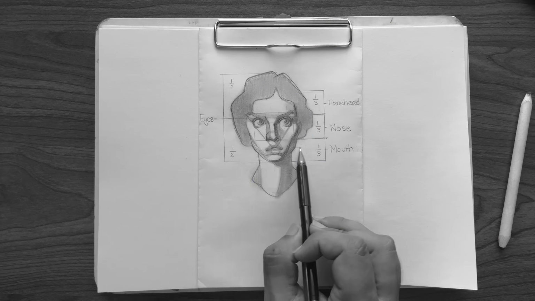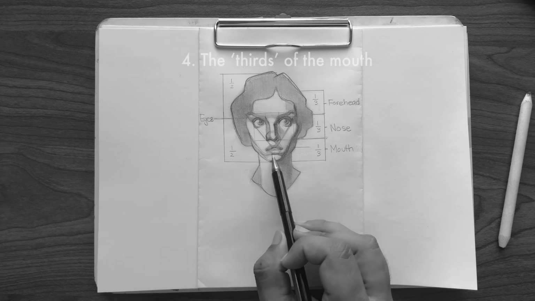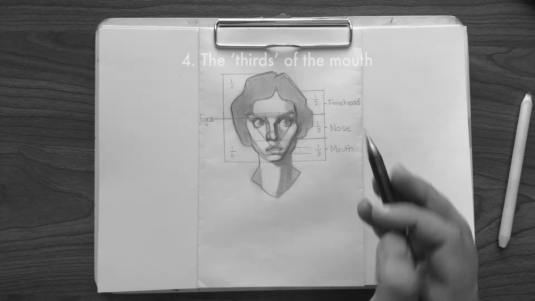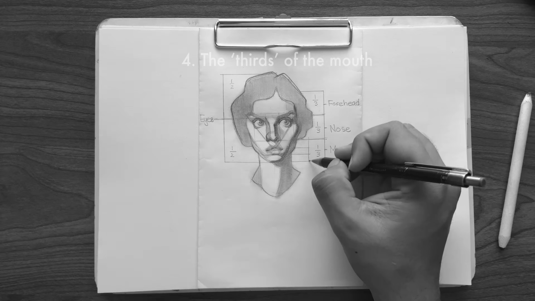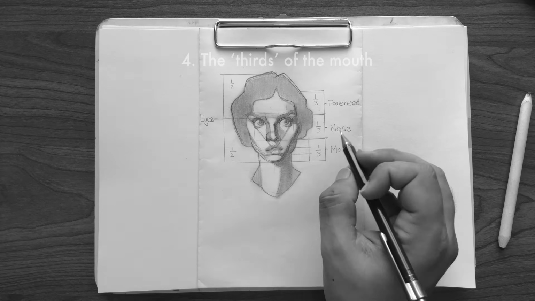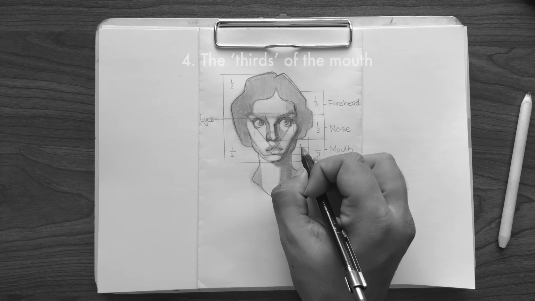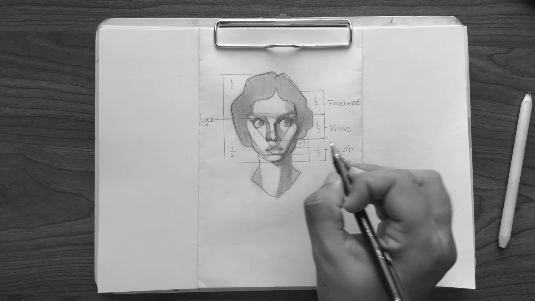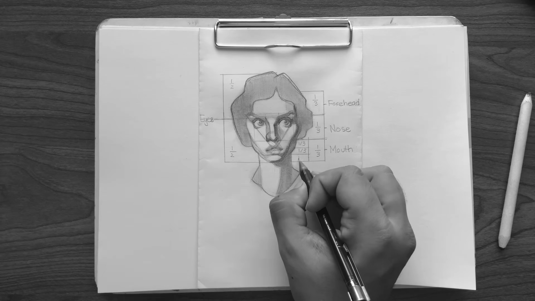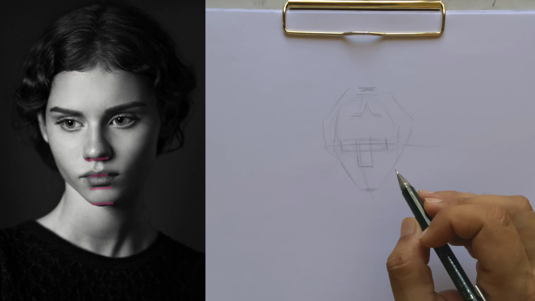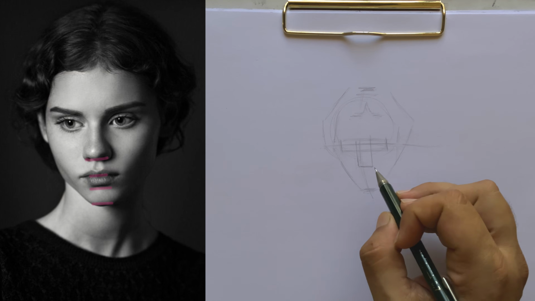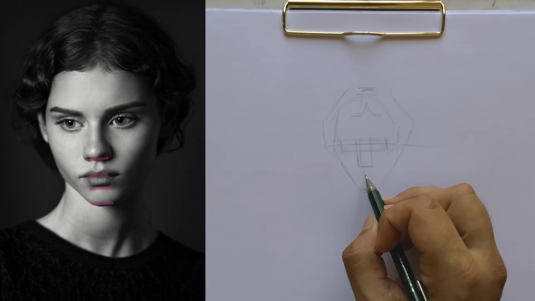So the fourth proportion on the list is thirds of the mouth, which is basically that the last segment of the face, starting from the base of the nose all the way down to the base of the chin, can be further divided into equal thirds. The first segment of the mouth consists of the upper lip and the philtrum. The end of the first segment usually represents the base of the upper lip.